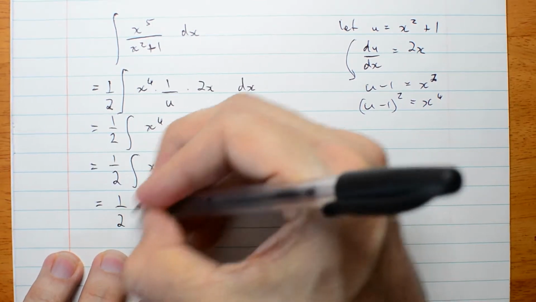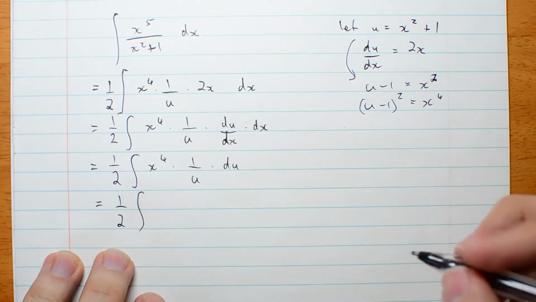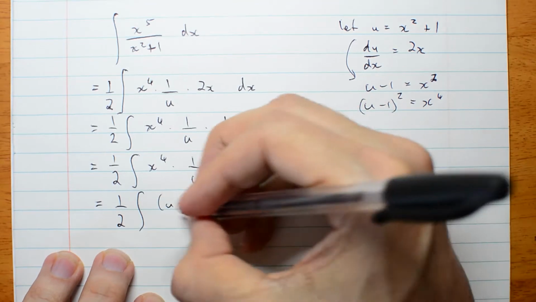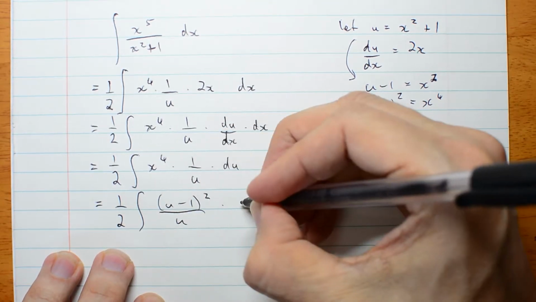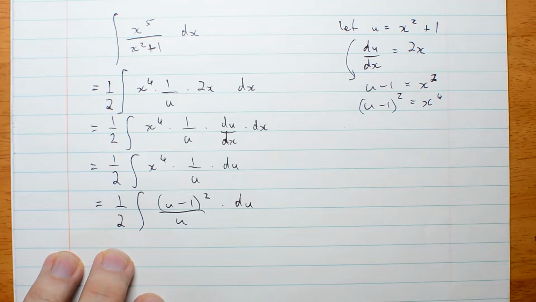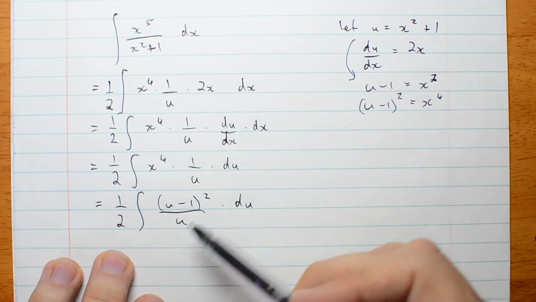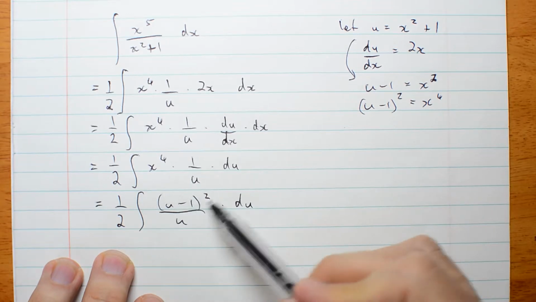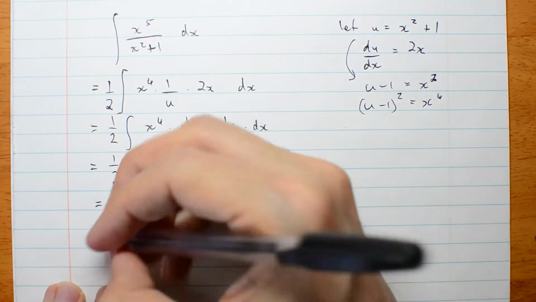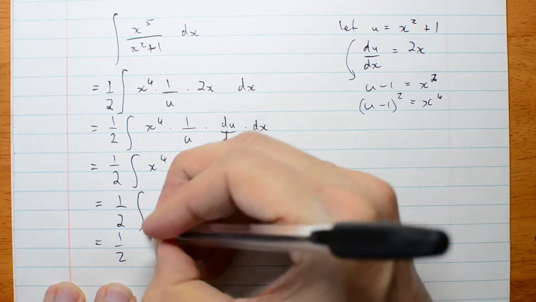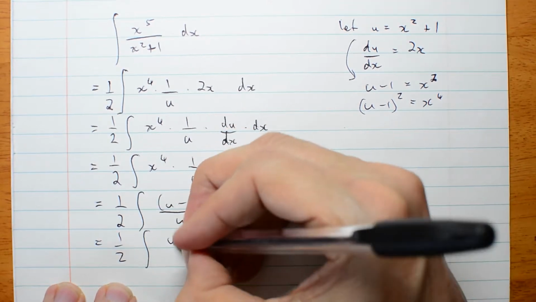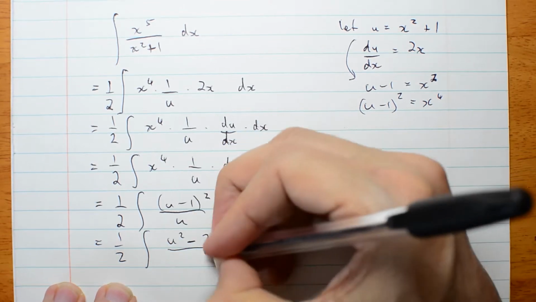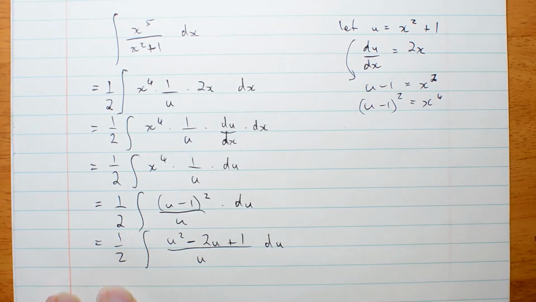I've got a half of the integral of u minus 1 squared over u with respect to u. Now, this is still a quotient and it's not easy to integrate. But I can expand these brackets, same trick as last time. Half of the integral of u squared minus 2u plus 1 over u du.